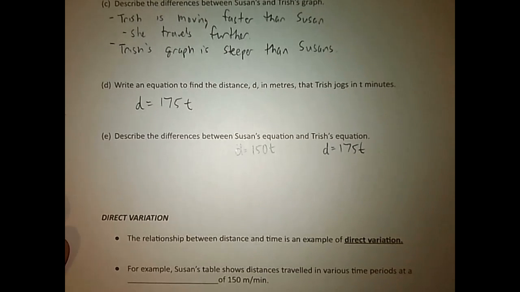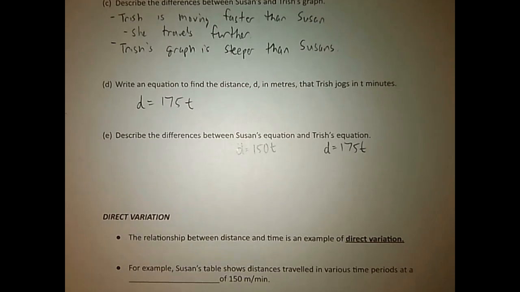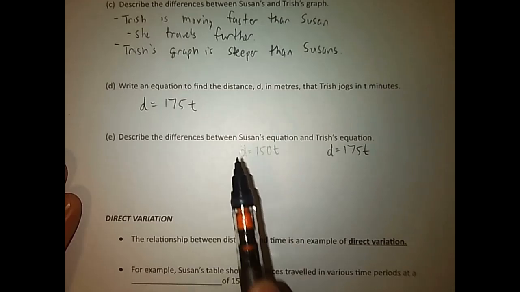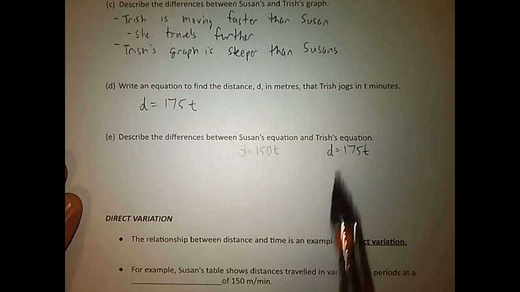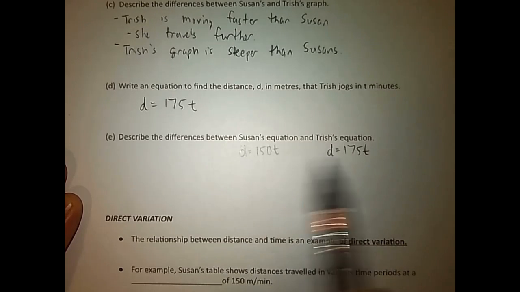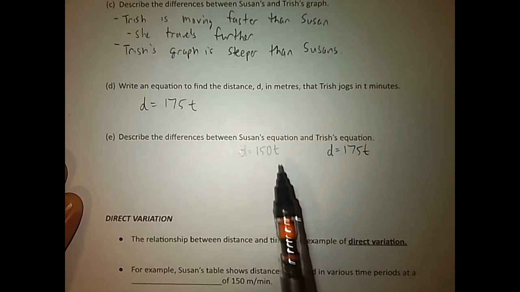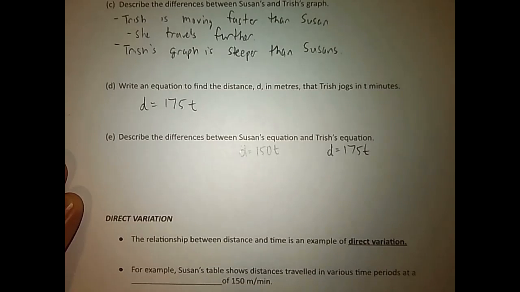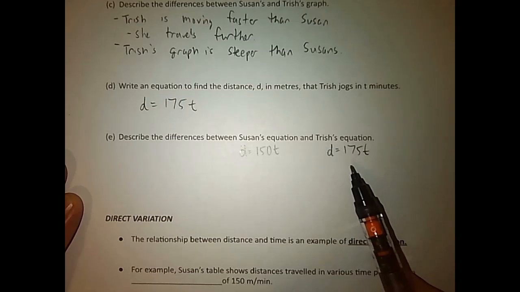So as we're looking at differences, we can see that the equations are very similar. It has our dependent variable, d, every time, equal to the speed times the amount of time. But just as we saw Trisha's graph was a bit steeper, we notice that Trisha's equation also has a higher number there.